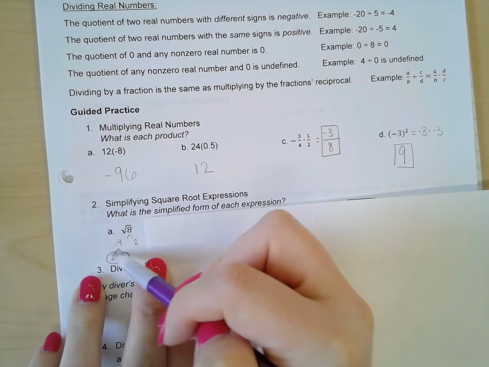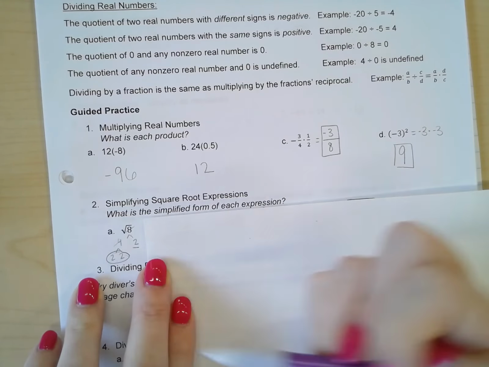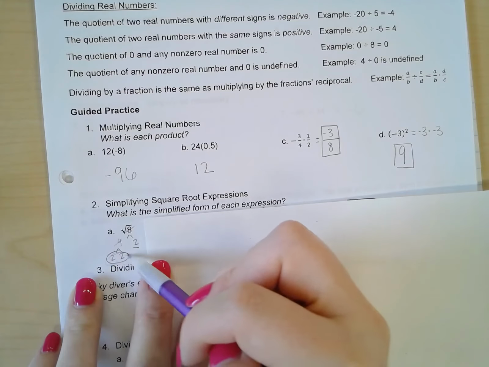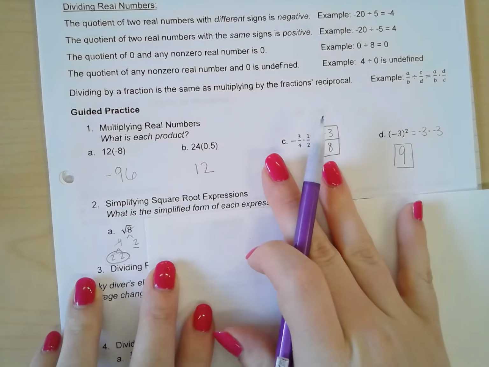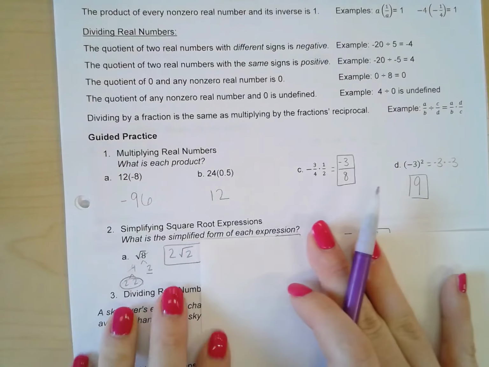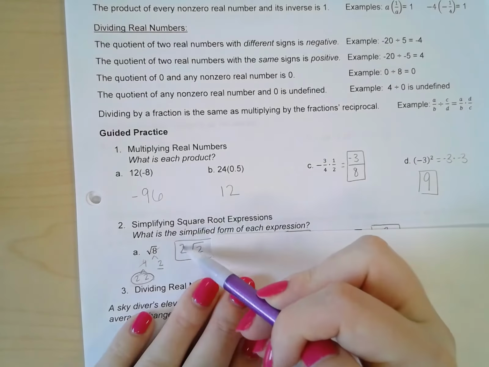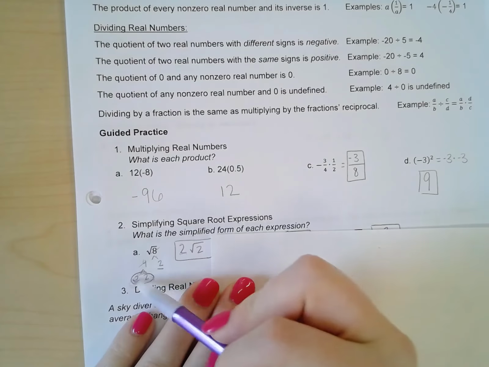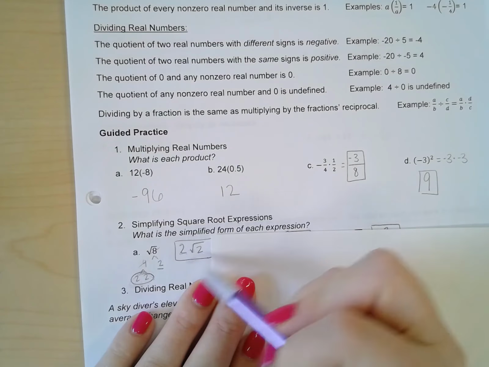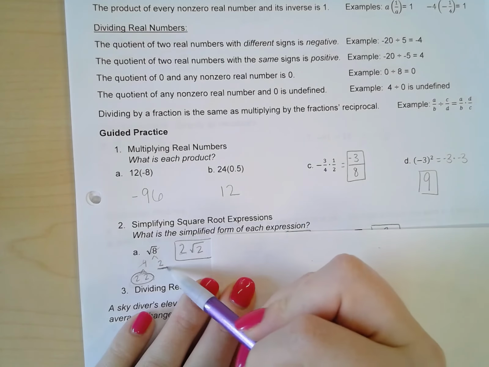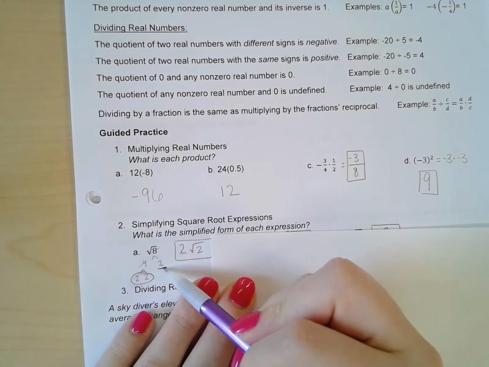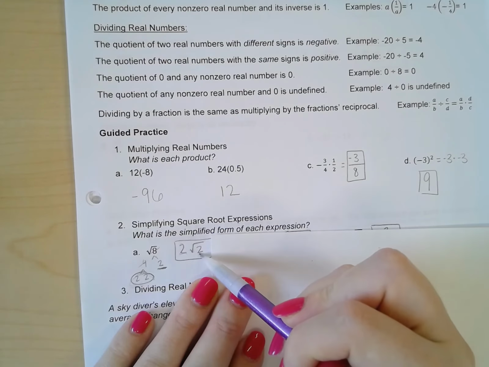So you have a pair of 2's and you have 1 2 left over. Anything that's a pair, you can circle. It goes outside of the radical. So 2 goes on the outside for that one pair. And the square root of 2 is left because this 2 didn't have a partner. So he has to stay inside.